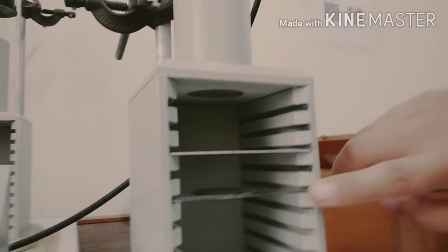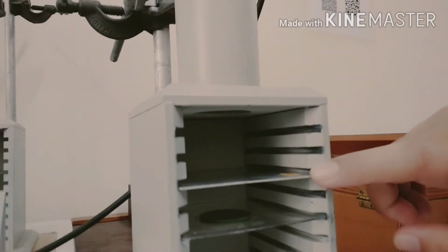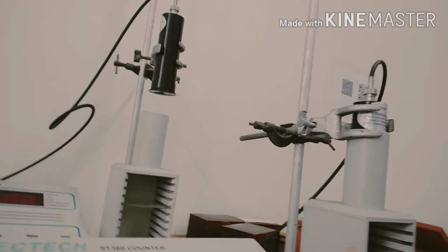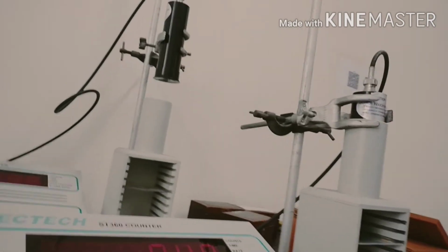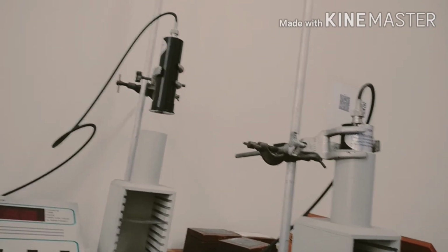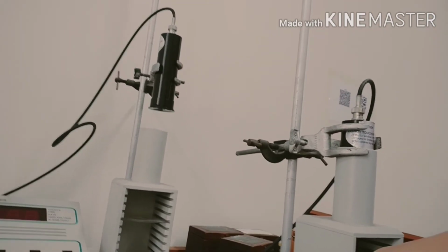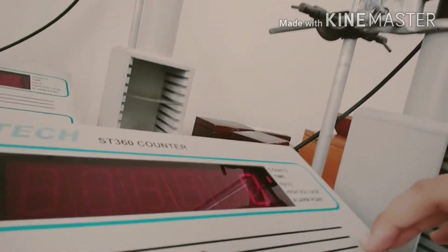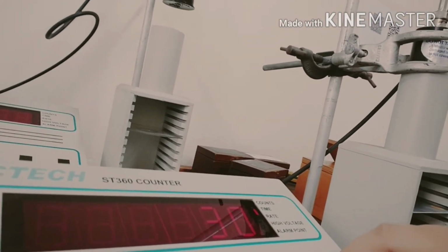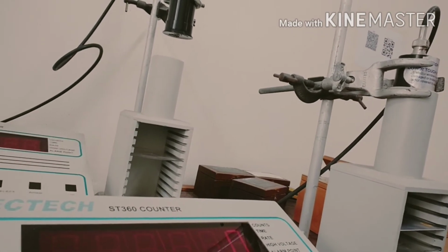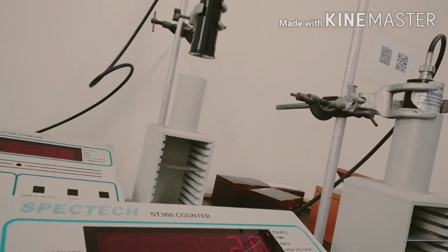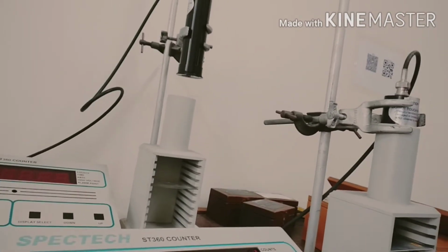This is the radioactive source and the aluminium, and then we set the voltage at the operating voltage, and the time still 30 seconds, and then we start to count until the light turns to the stop button.